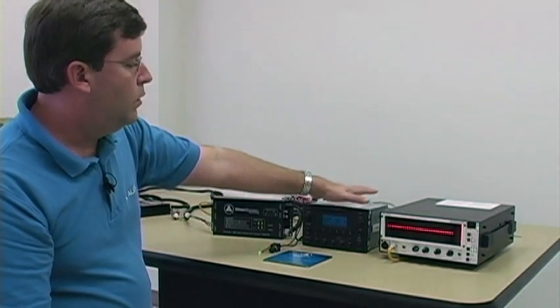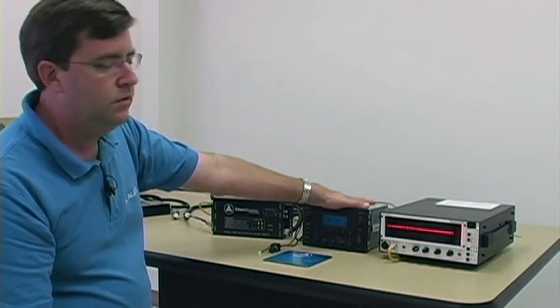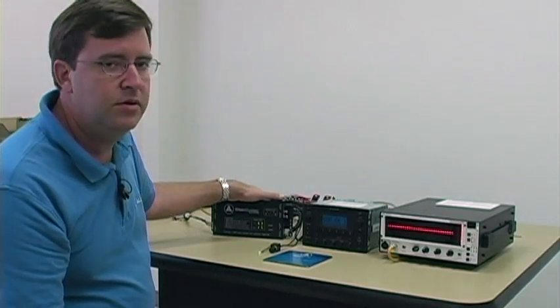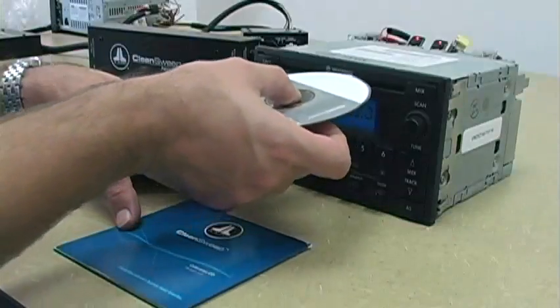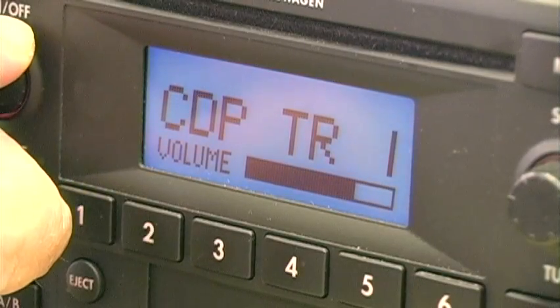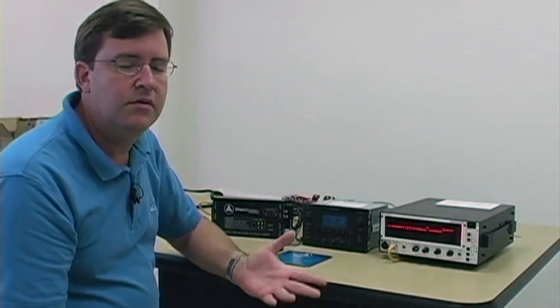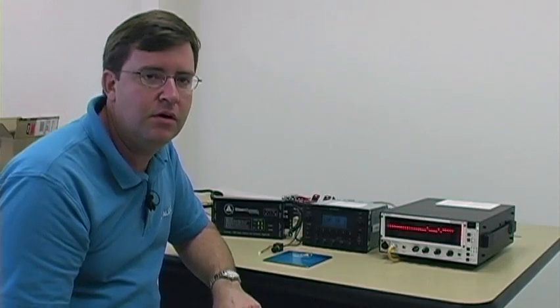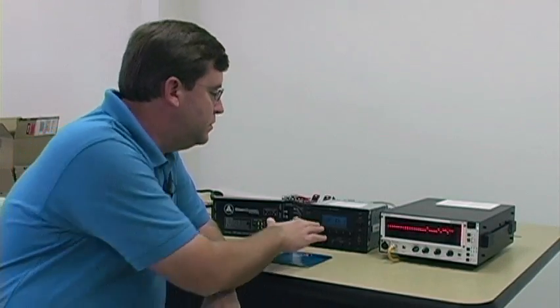We connect the 4-channel outputs of this head unit, which is simply a high-powered head unit in this application, to the 4 high-level inputs on the CleanSweep. We insert the calibration disc. We turn the volume of the head unit up to approximately 3/4 level, anywhere from 2/3 to 3/4 level. It's not critical exactly where you are in that range. You just want to choose an arbitrary point.